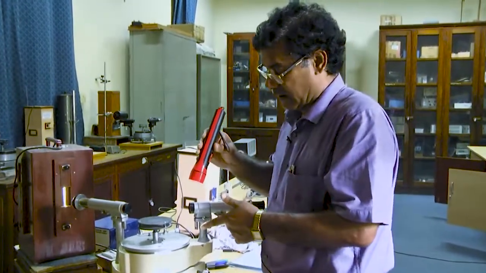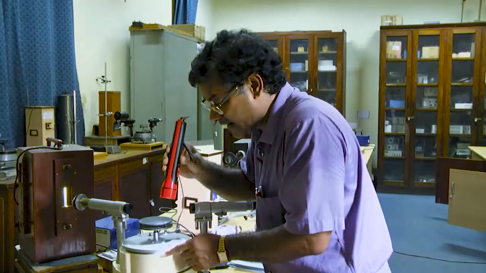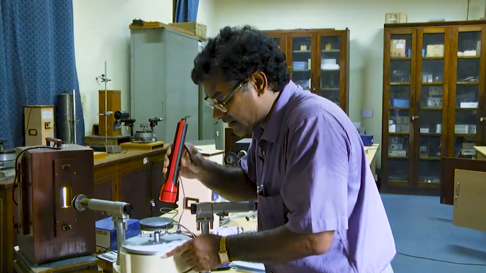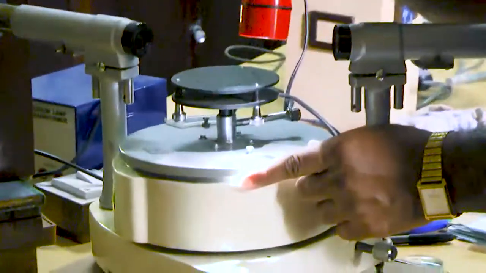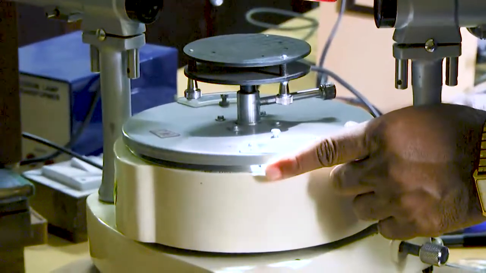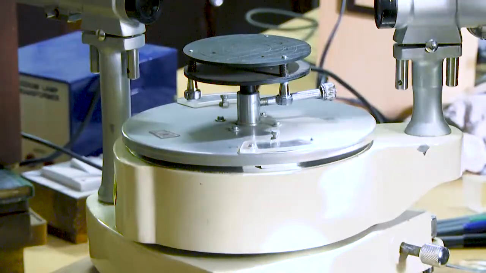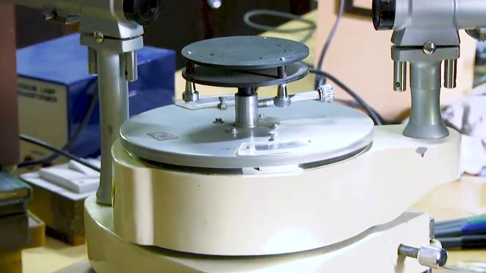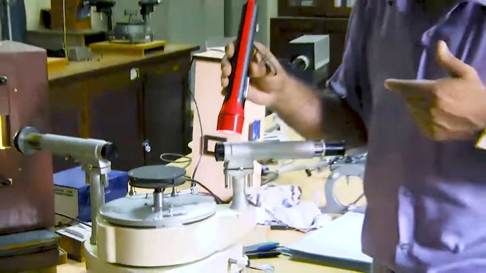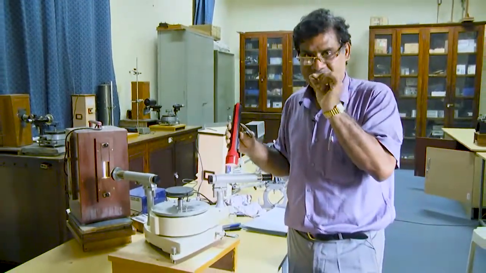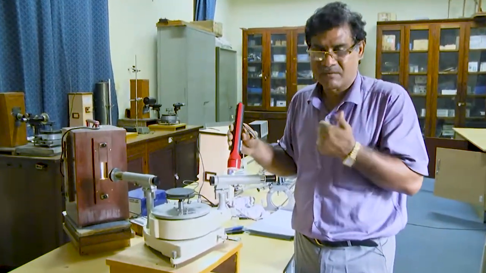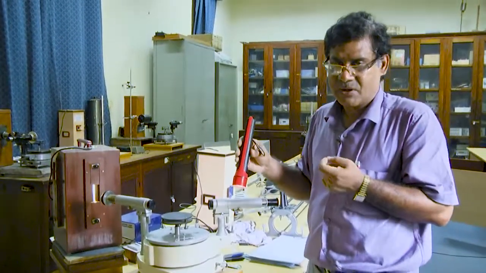Also I can see that the 60 divisions of the vernier coincide with 59 divisions of the main scale. So, one can calculate the vernier constant, but with the simple formula, you take the value of one smallest main scale division divided by the number of vernier scale divisions.